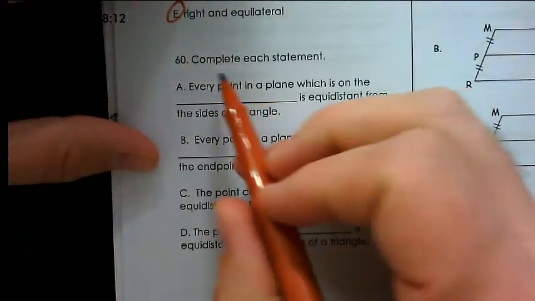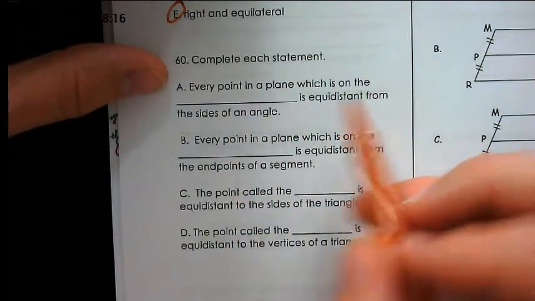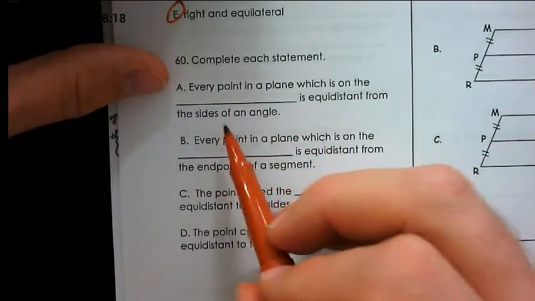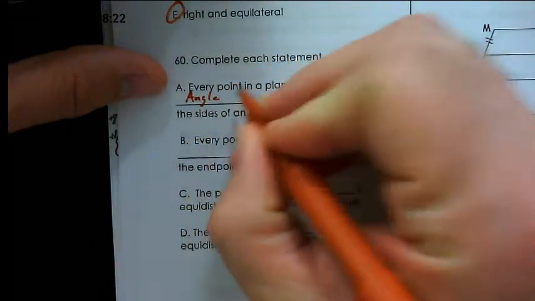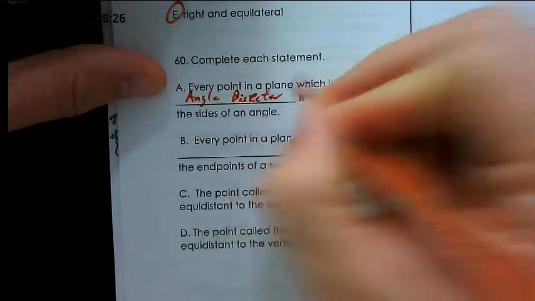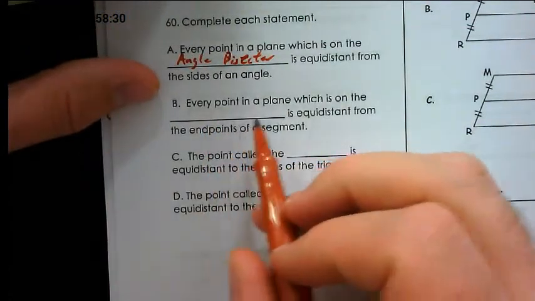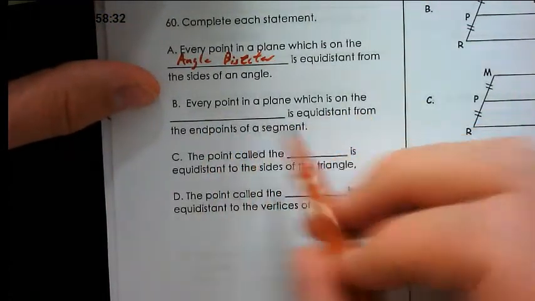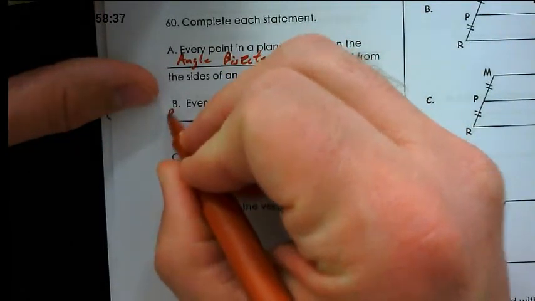On 60, complete each statement. Every point in a plane which is on the blank is equal distance from the sides of the angle. So that is the angle bisector. So these are straight definitions. Again, you need to know these terms. Every point in a plane which is on the blank is equal distance from the endpoints of a segment. This would be the perpendicular bisector.